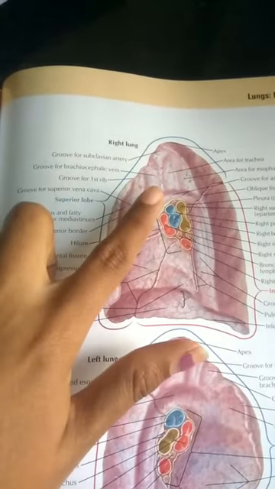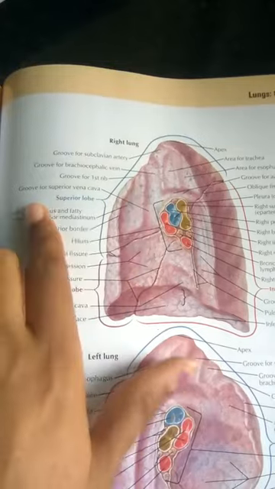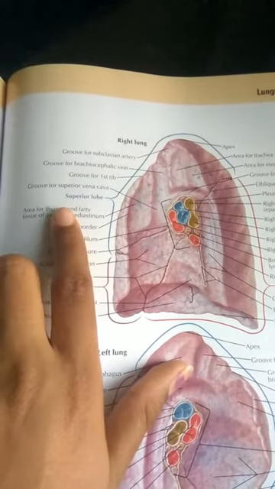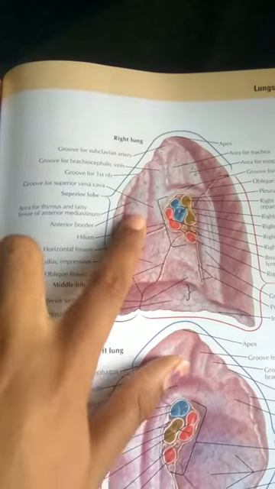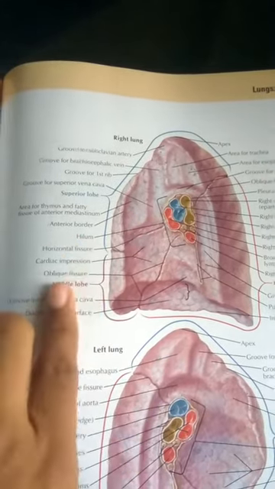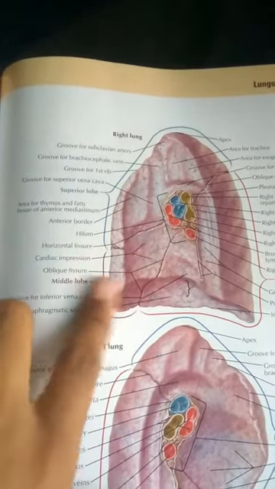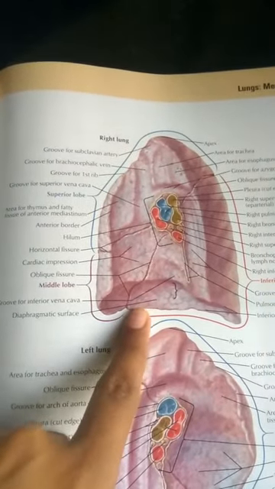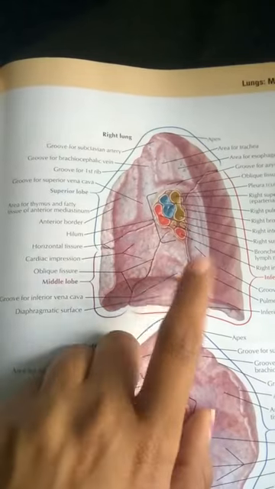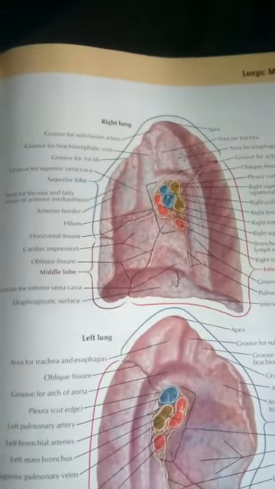and the groove for the brachiocephalic vein, and the groove for the first rib, groove for the superior vena cava, and also the area of thymus and also fatty tissue of the anterior mediastinum and the anterior border, hilum, horizontal fissure, cardiac impression, oblique fissure, middle lobe, and groove for inferior vena cava and the diaphragmatic surface. So this is the groove for inferior vena cava and also the diaphragmatic surface. As we have studied here, you can just recall all the structures.